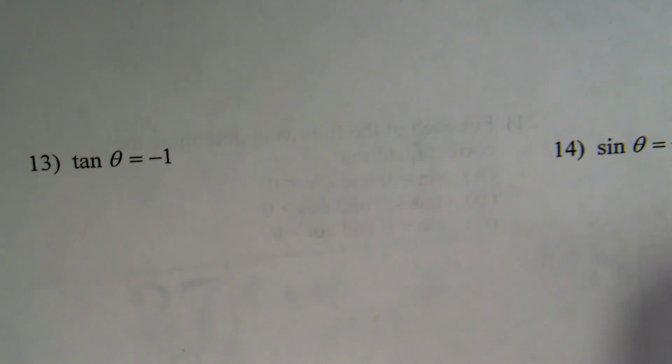So number 12, right? Okay. So, cosecant theta equals 2 root 3 over 3.